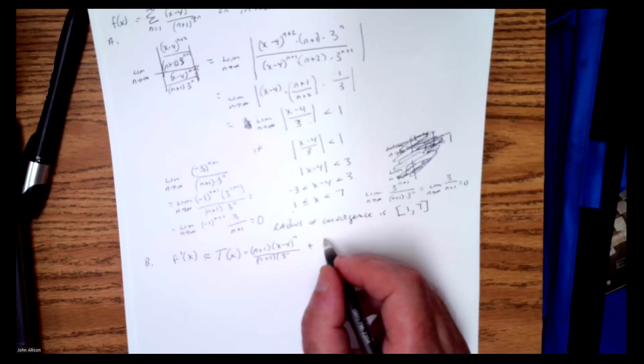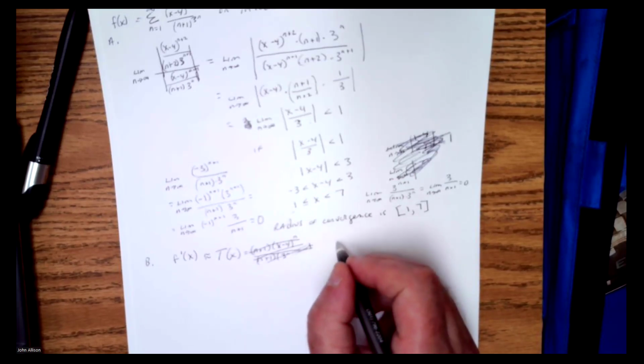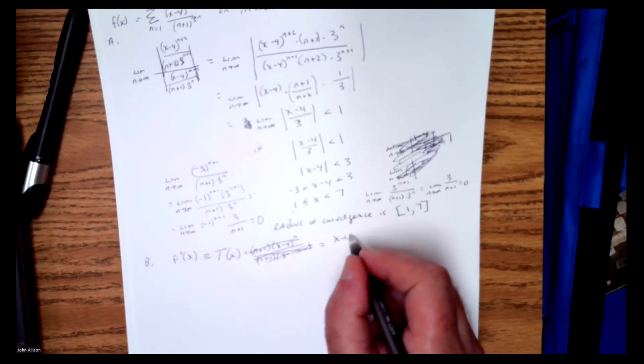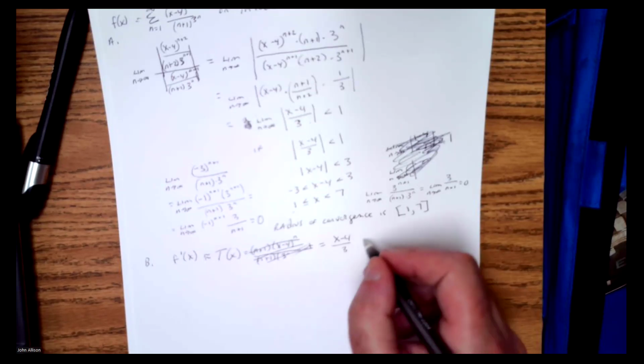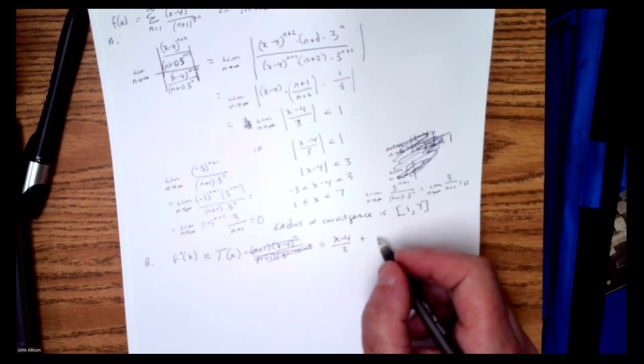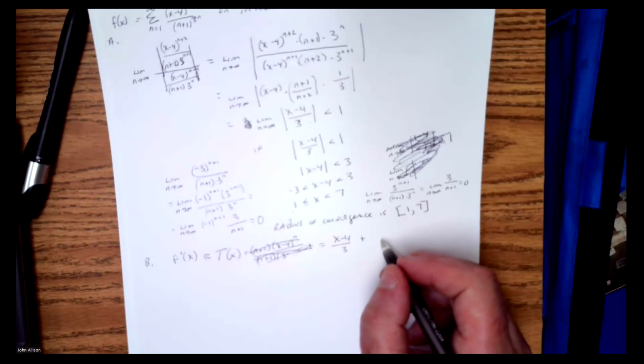Well, they give us the first few terms. We can just take that directly. Forget that. They gave us the first term. So we'll go 2 times x minus 4 over 3 plus, this is going to be 3 times x minus 4 over 3 times 3 squared.